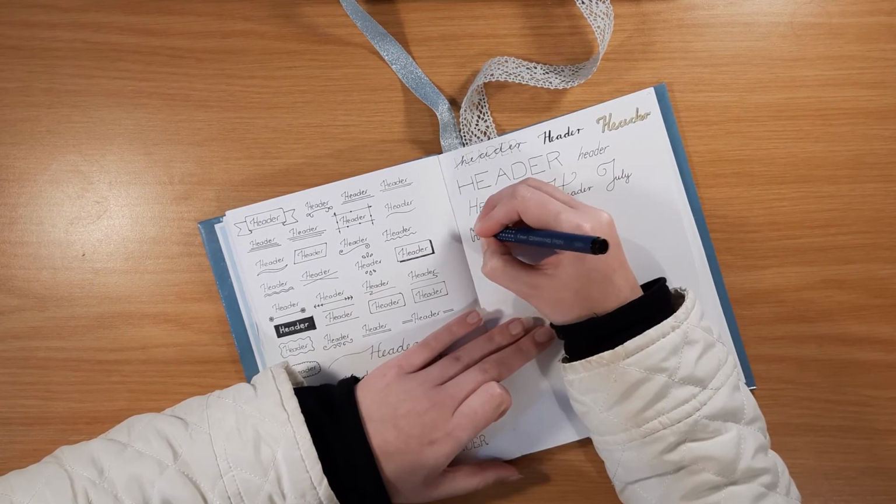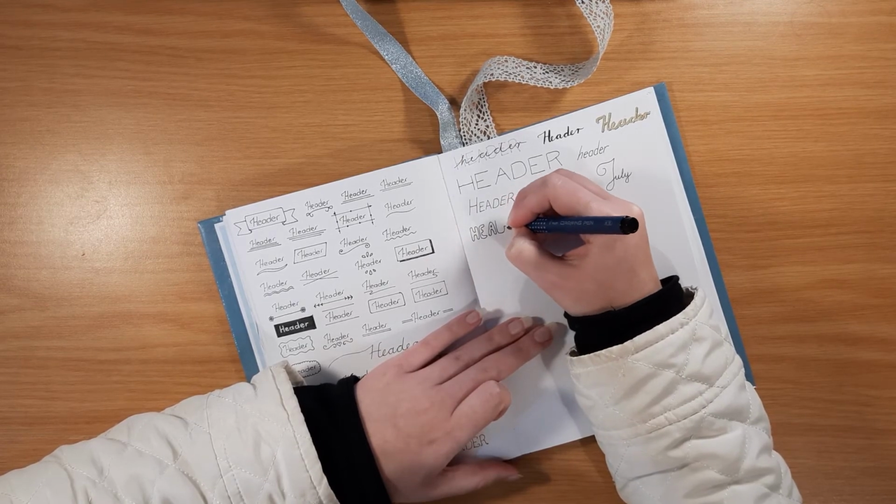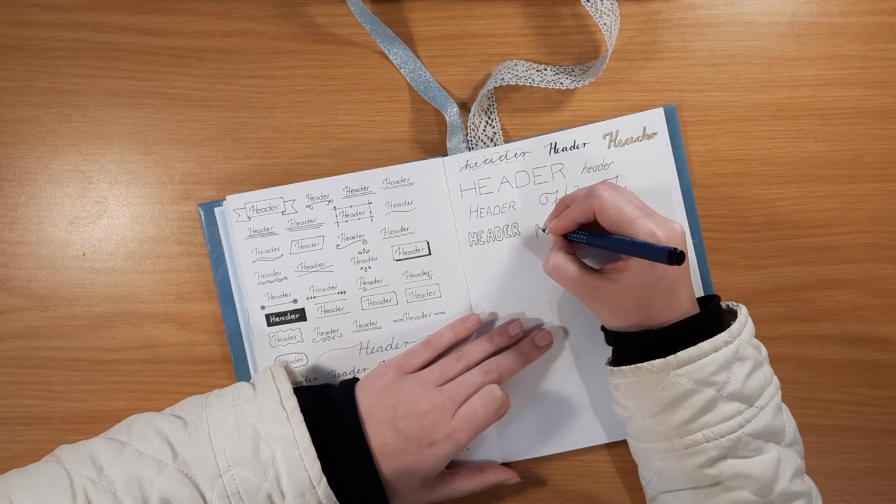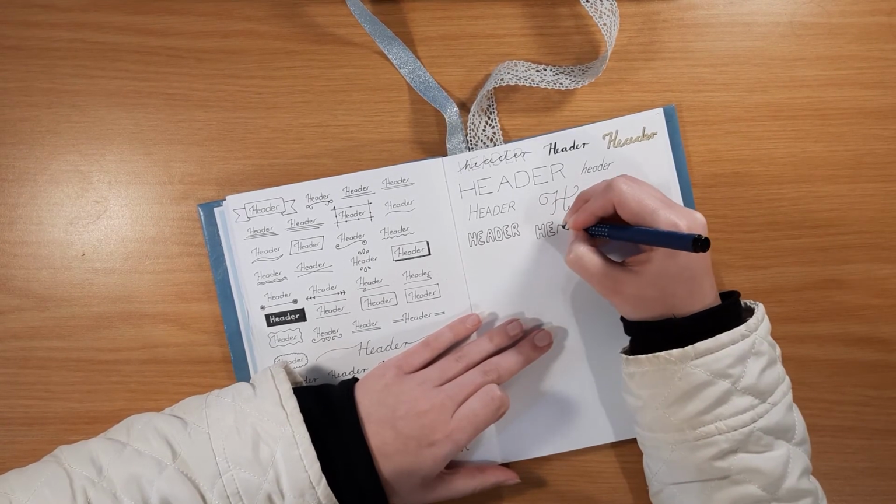This next font is a fun imperfect style of writing. It's just drawing the outlines of the letters with soft edges. It makes it look like soft or squishy letters.